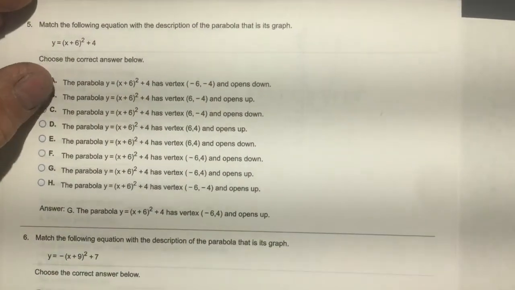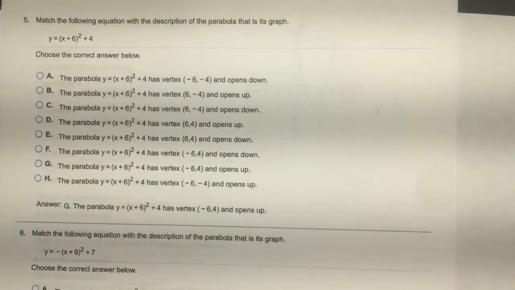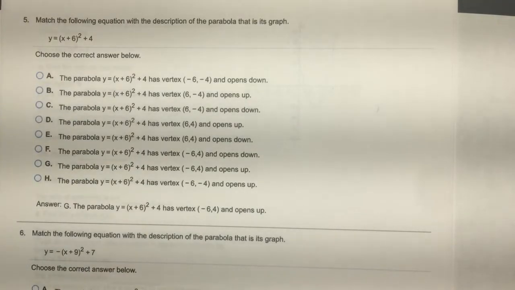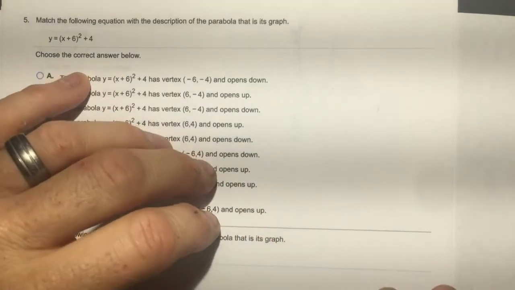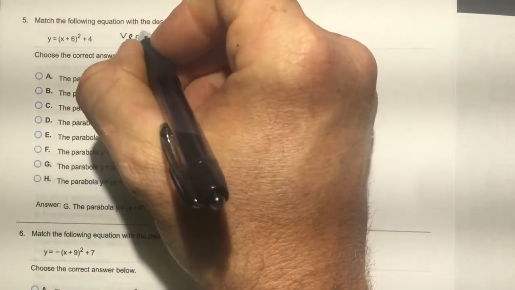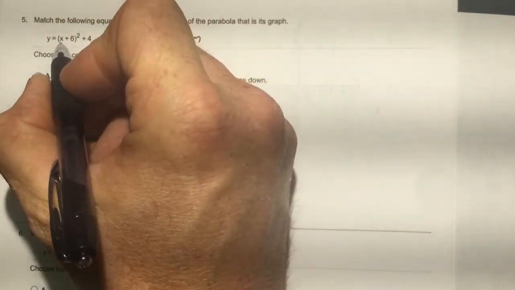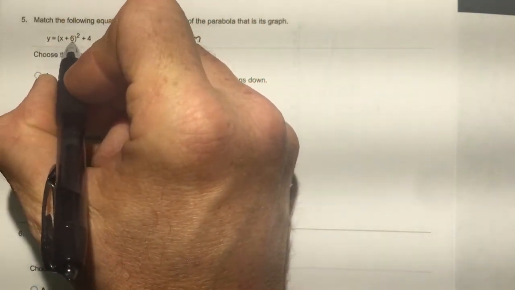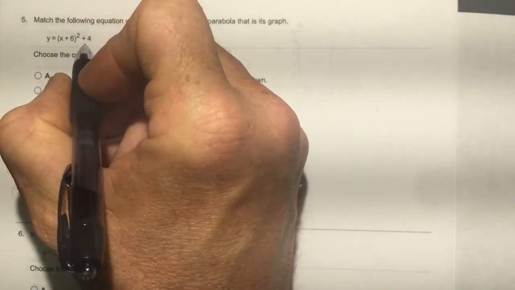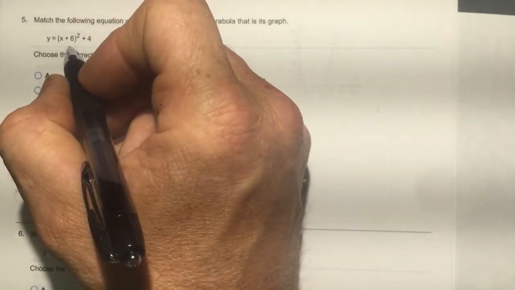All right, now number 5 here. Match the following equation with the description of the parabola that it's graphing. Okay, now this is called vertex form. We've got x plus or minus a number in parentheses and it's squared, and then we have a plus or minus number out here. Okay, sometimes we could have a negative out front or a multiplier.